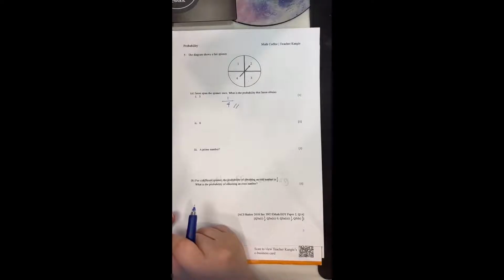No need to use what? Factorial lah. Factorial so cheap. This one not necessary, this is quite easy. What? I also don't know how factorial works for this probability lah.